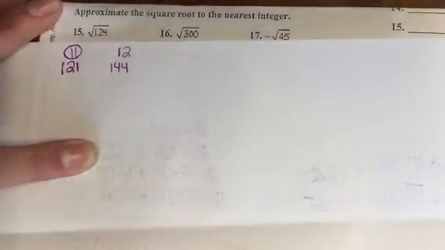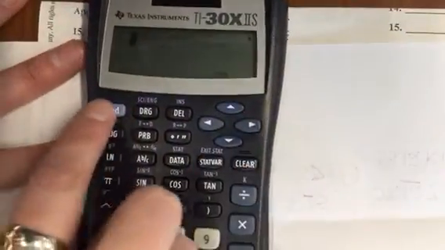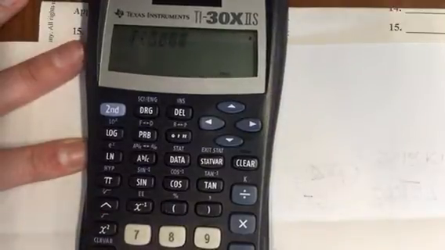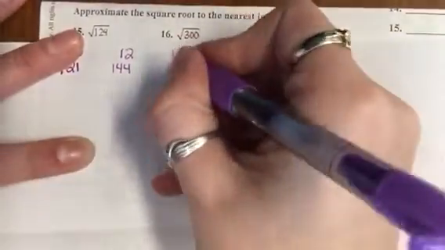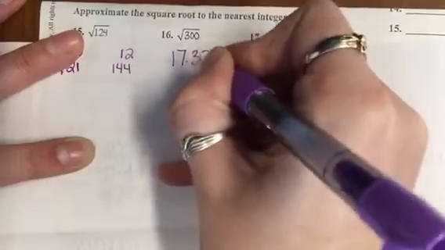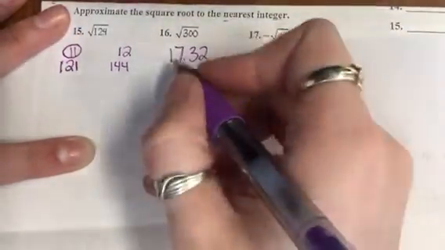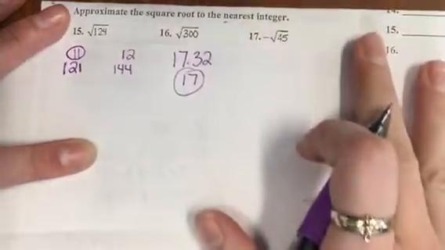Okay, another way that I could do this is I could put it in my calculator. Okay, I can do second square root of 300, and I get 17.32. But in order for it to be to the nearest integer, I have to make it a whole number, so I'm going to drop off the decimal places and I'm going to get 17. Okay.